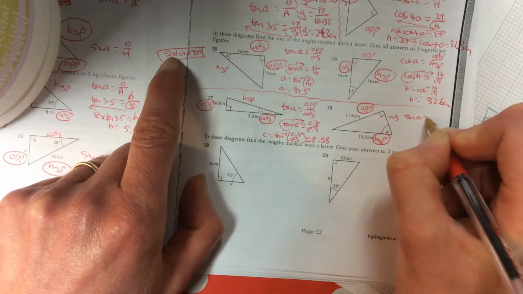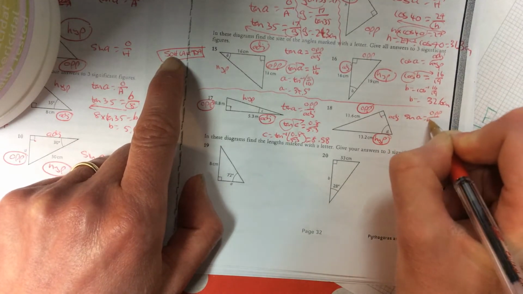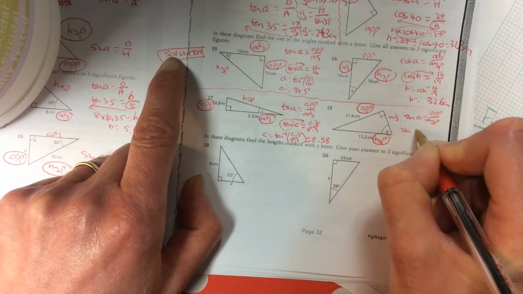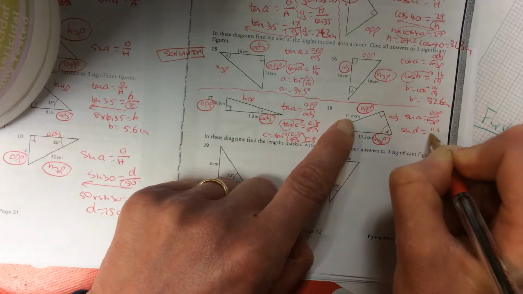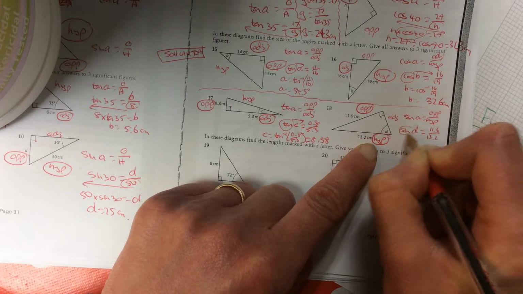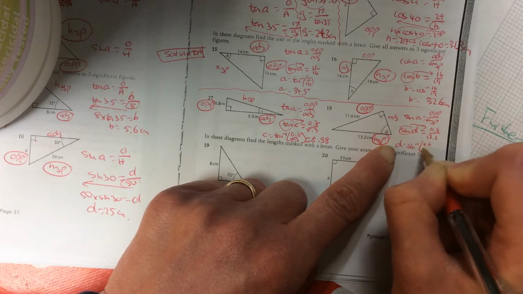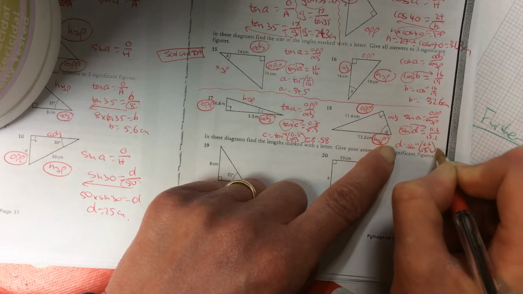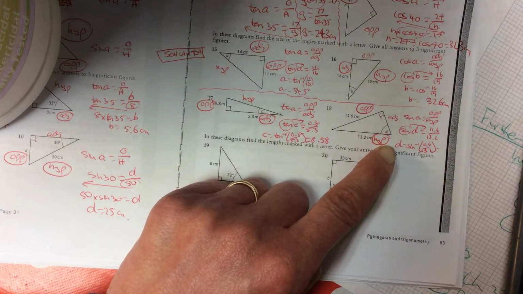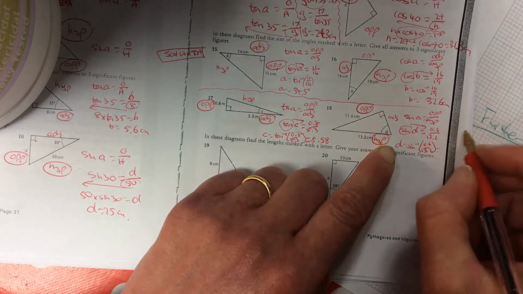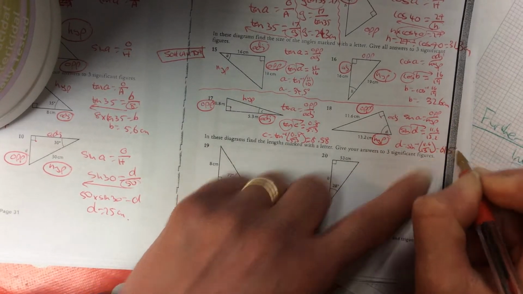So sine the angle, put them in order, opposite over hypotenuse. Your angle is D, opposite over hypotenuse. Bring this sine over and it's inverse. So inverse sine 11.6 over 13.2. So inverse sine 11.6 divided by 13.2 gives you an answer of 61.5 degrees.